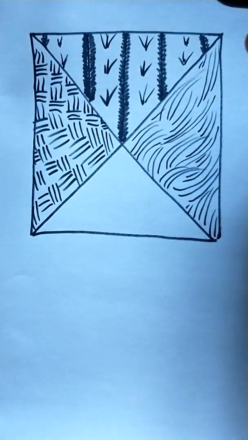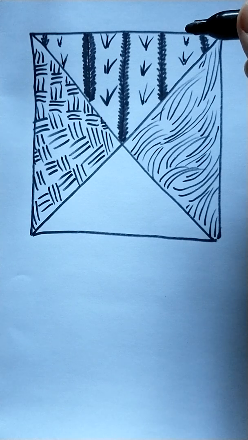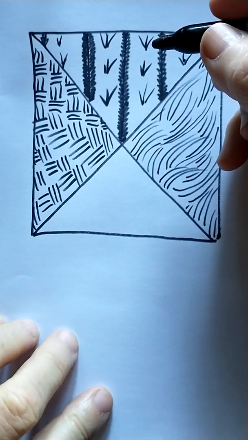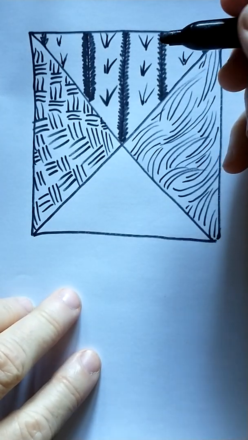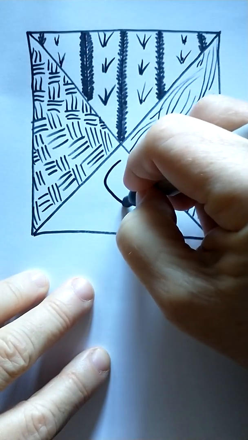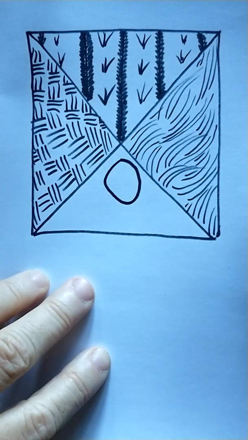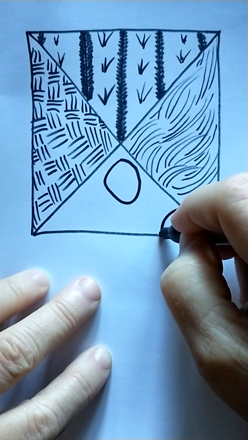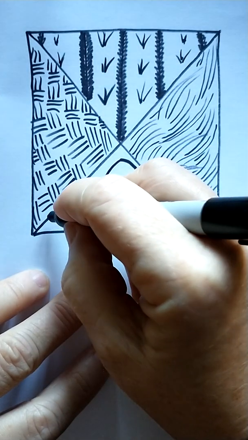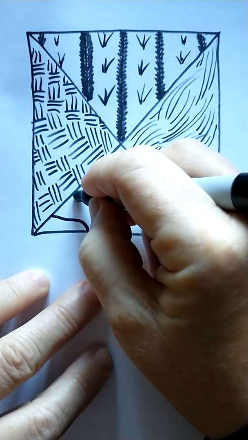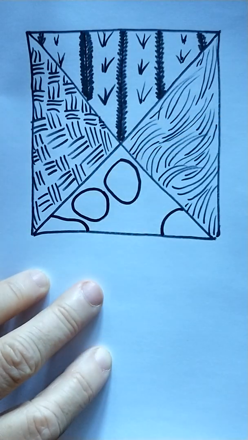fur, and one that reminds me a little of cactus. And for my last little section, maybe I'll do one that reminds me of stones. So I'm just going to choose a random shape that maybe reminds me of a rock. And maybe I'll put one here in the corner. And another one here, but I won't make it quite round. And then I'll fill in this space.